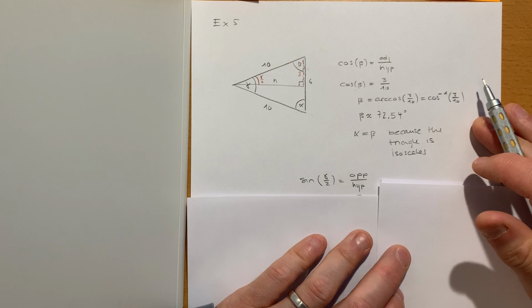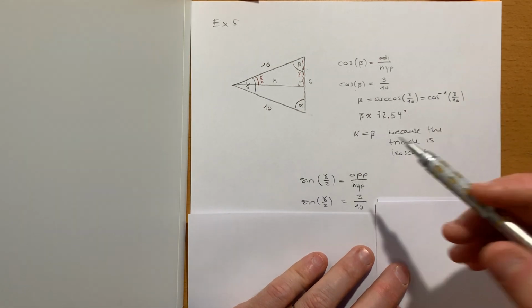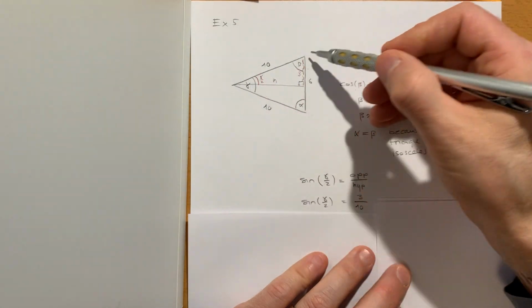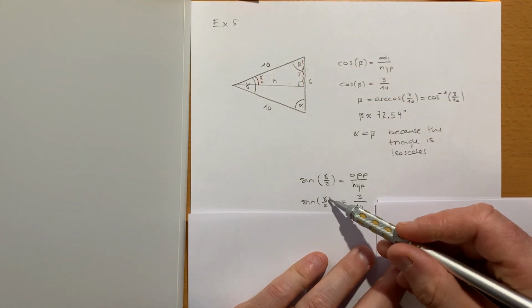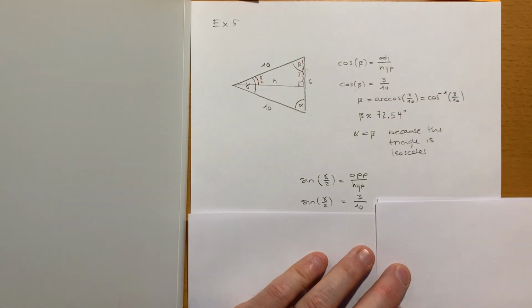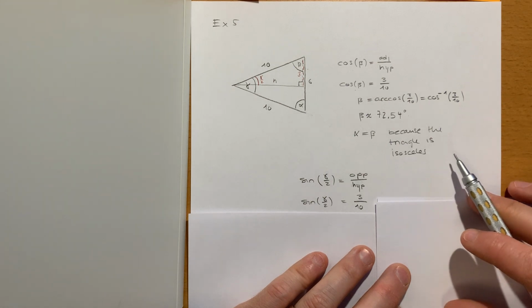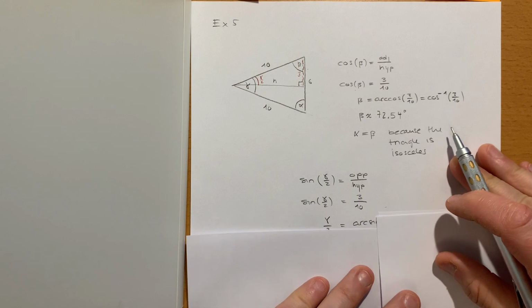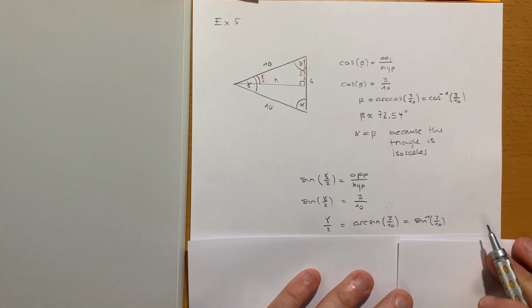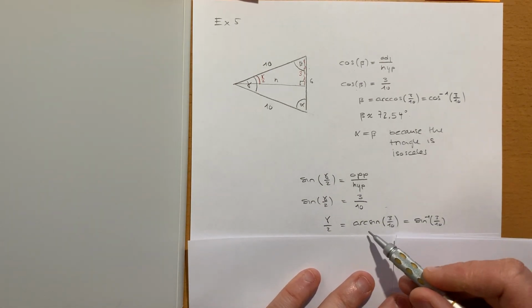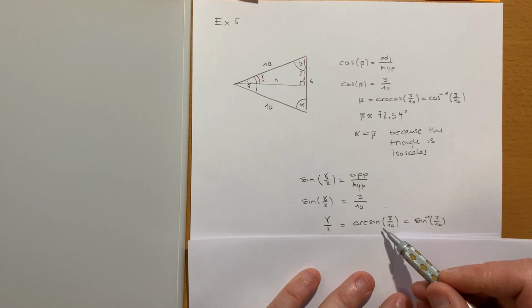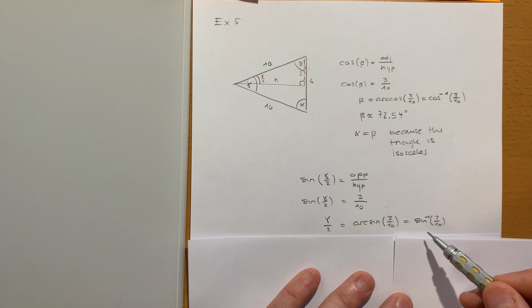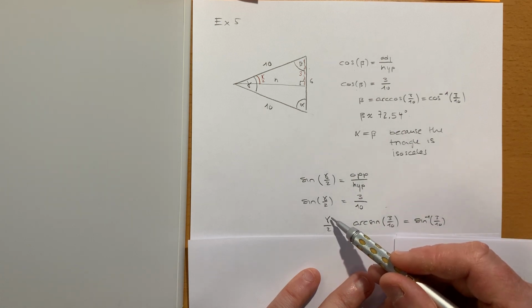Well, let's plug in what we know. We know the opposite side, 3. 10 is the hypotenuse still. And this is gamma halves. Again, we need to use the inverse sine in order to work out gamma halves. Well, that's what we do. Inverse sine or arc sine, as I prefer. Arc sine of 3/10. You have to type this into your calculator and you're going to get gamma halves.